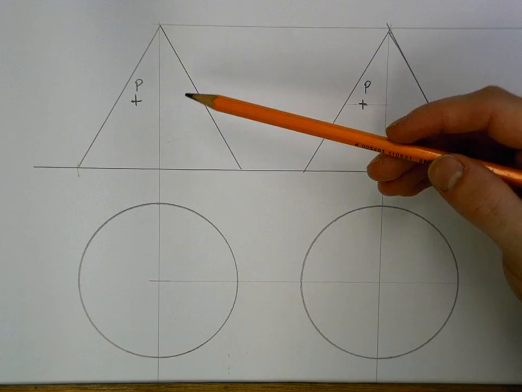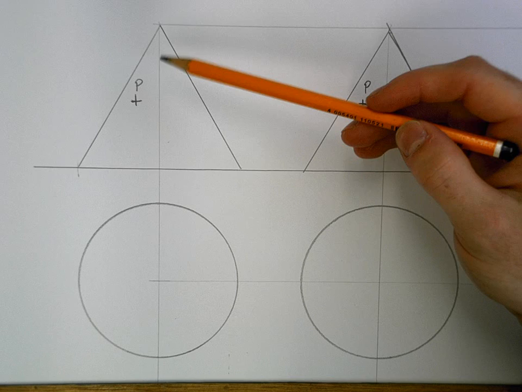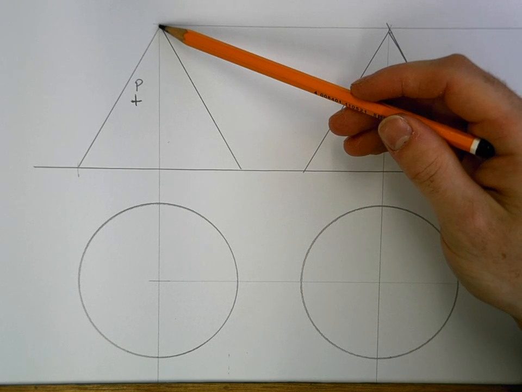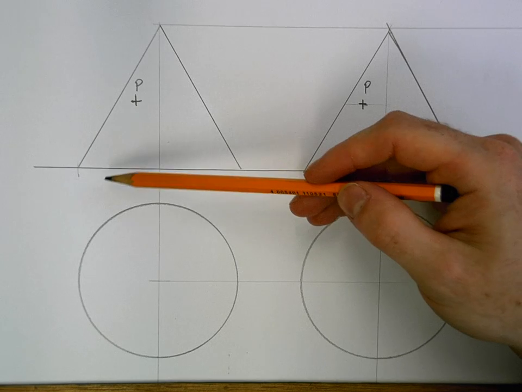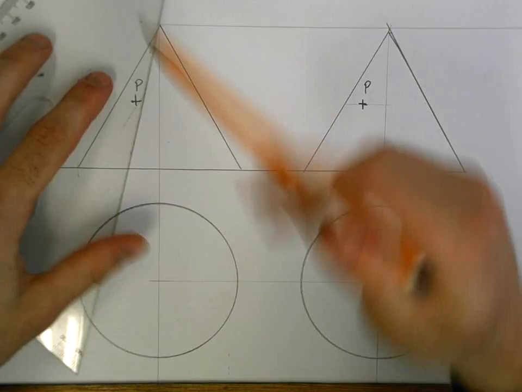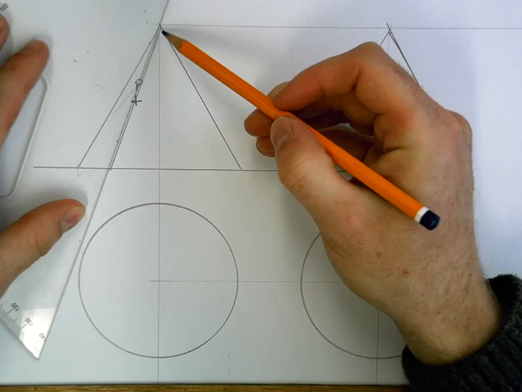The first way is called your elements method, and this will work with cones. What we're going to do is draw a line from the apex of the cone through P until it hits the ground. Okay, so a straight line through P hits the ground.